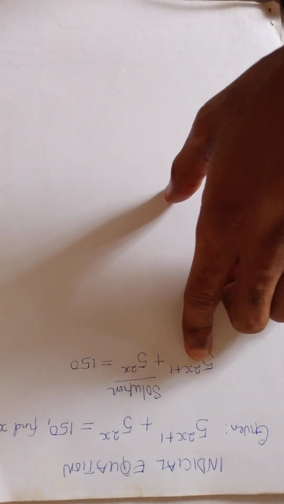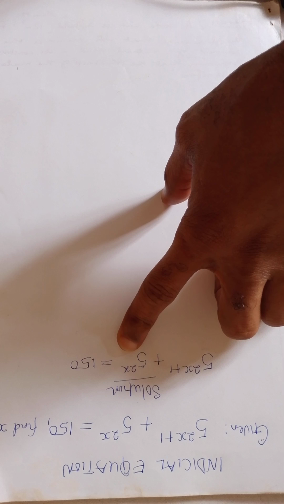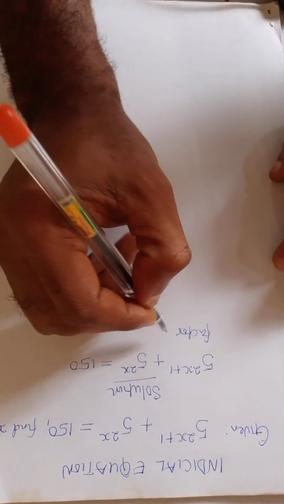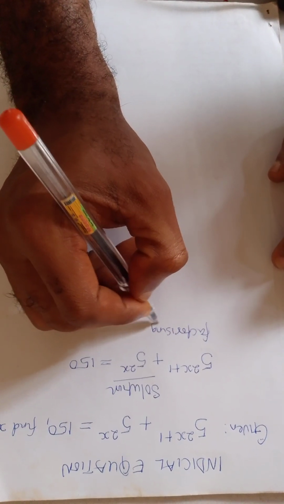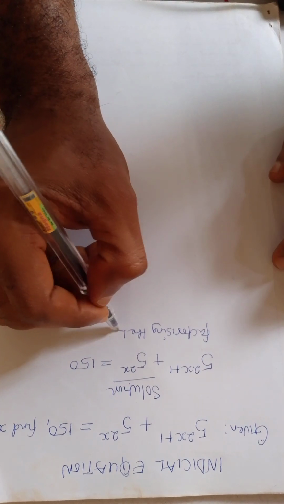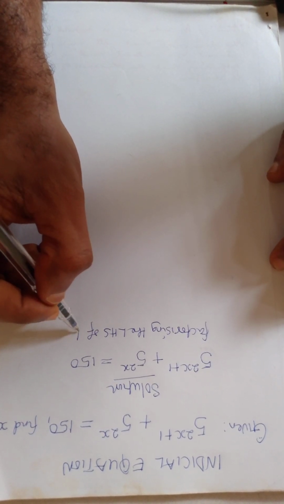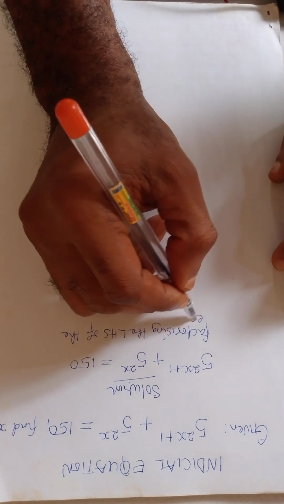We have 5 raised to power 2x here, and we have 5 raised to power 2x here. So we can actually factorize. So we say factorizing the left hand side of the equation.